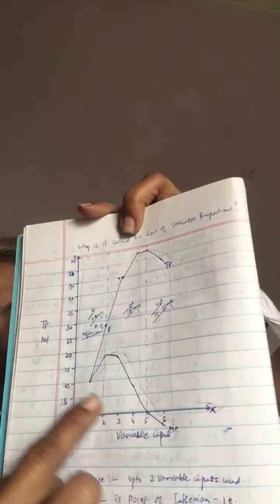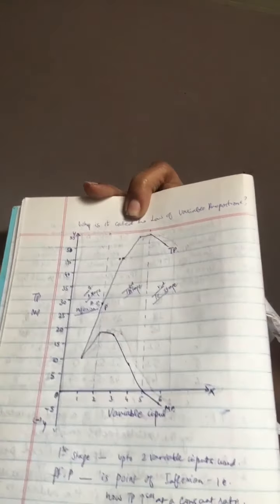And another thing, sometimes the law of variable proportions is asked with the help of marginal product. Then just use the marginal product and explain. You don't have to show this. You'll just show the marginal product, the first stage, second stage, and the third stage.